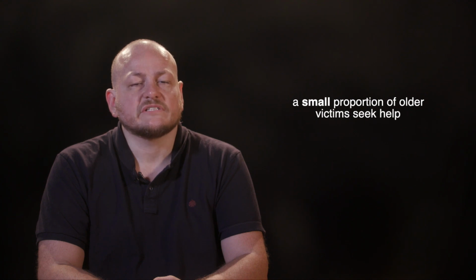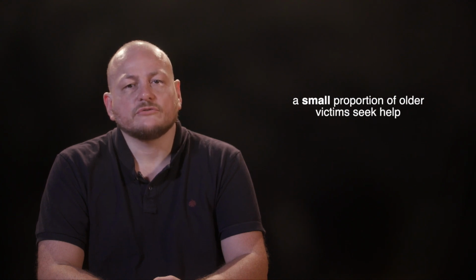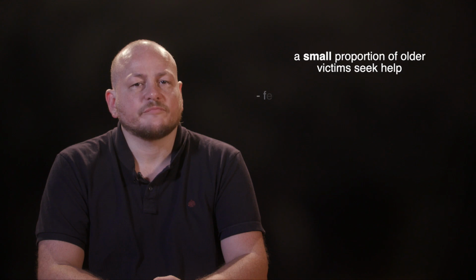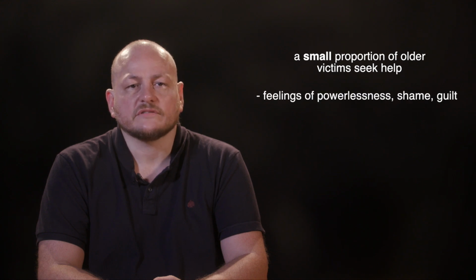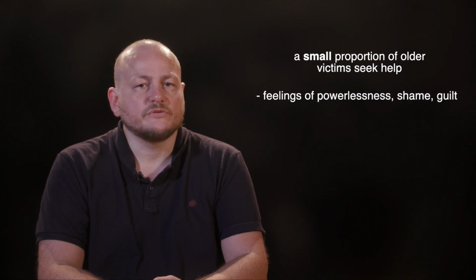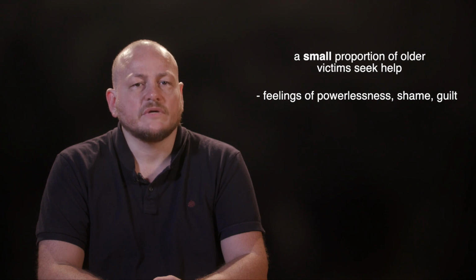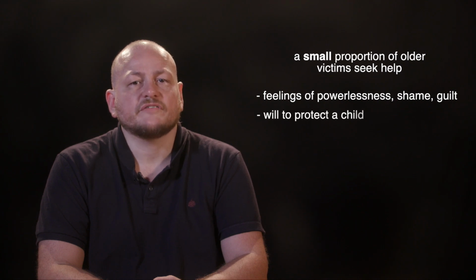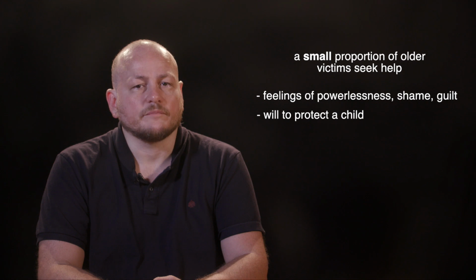Although the consequences of violence are profound, only a small proportion of older victims seek help. This might be due to, for example, feelings of powerlessness, shame, or guilt. In cases where the abuser is an adult child of the victim, some older persons may feel they must help and protect them, even if they are abusive.